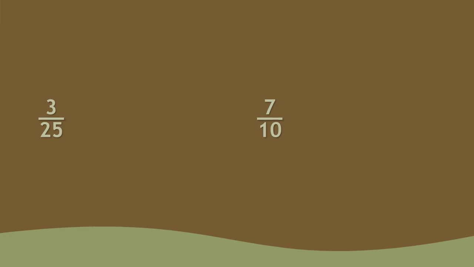Before we wrap up and you start your practice problems, we're going to do a quick review. Take a look at these two common fractions, and we need to turn them into percents. This is where you should always start: take a look at the denominators.